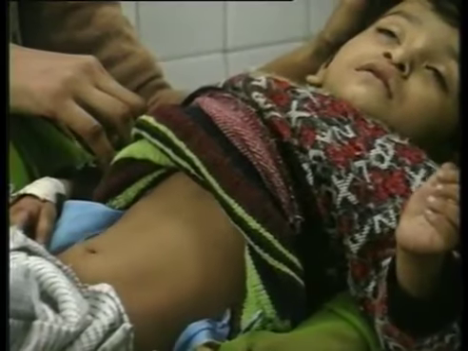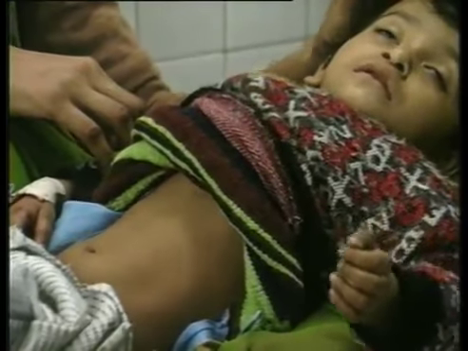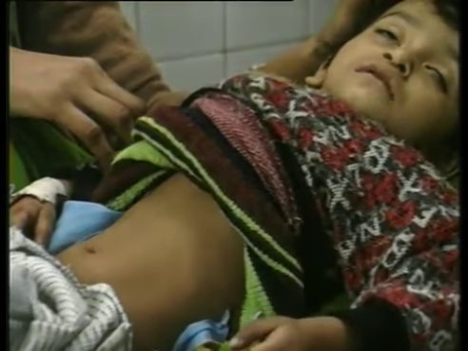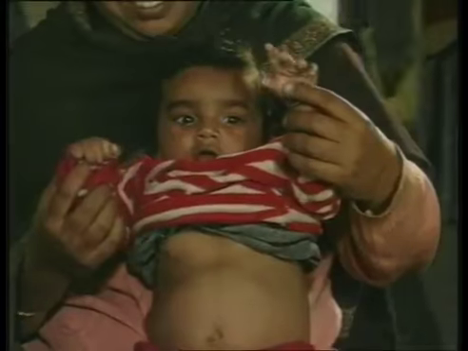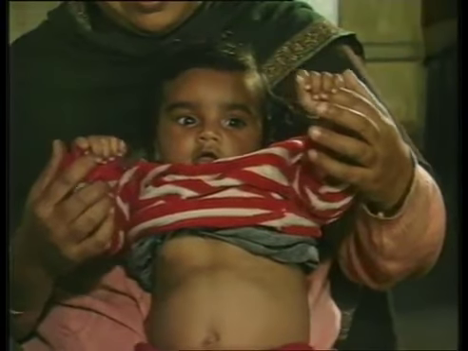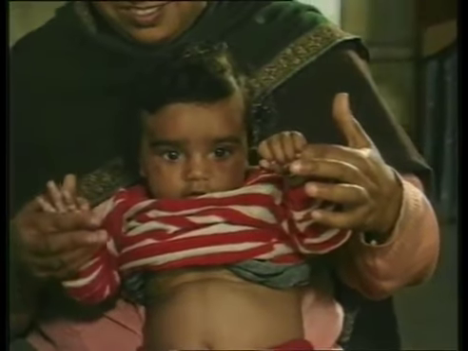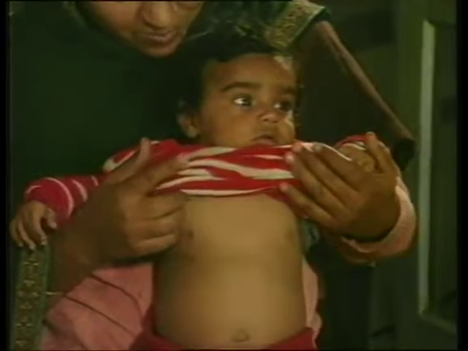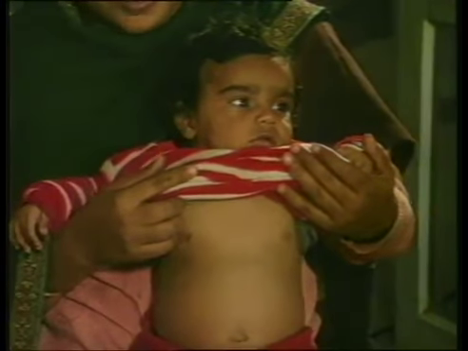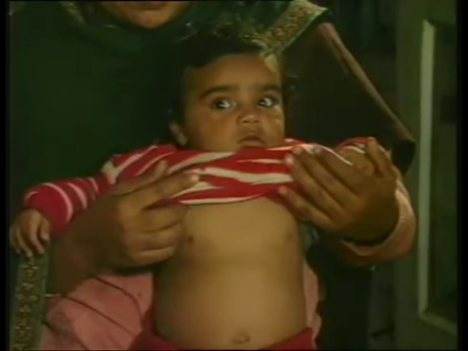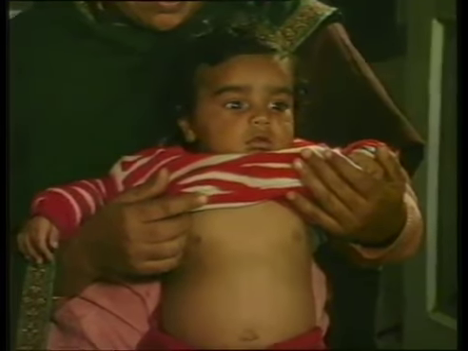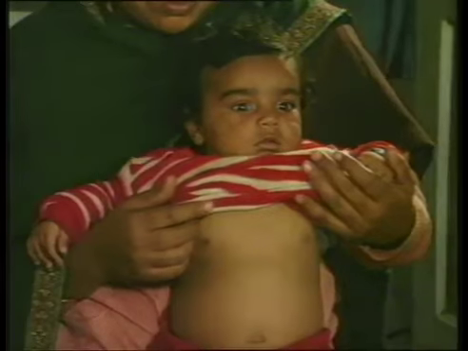Here are a few examples of chest indrawing in children aged 2 months to 5 years. If there is any doubt about the presence of chest indrawing, reposition the child and check again. Ensure that the child is not bent at the waist. If the chest indrawing disappears with repositioning, it is not chest indrawing.